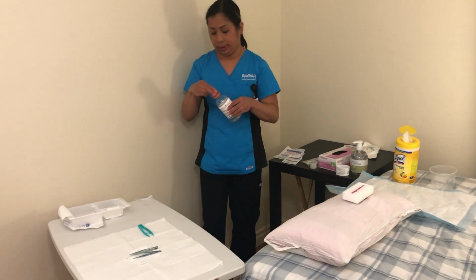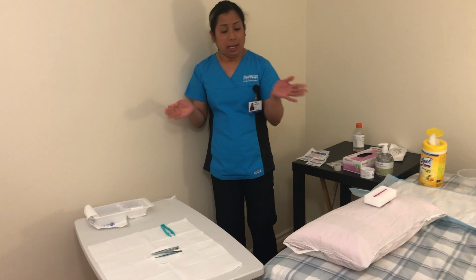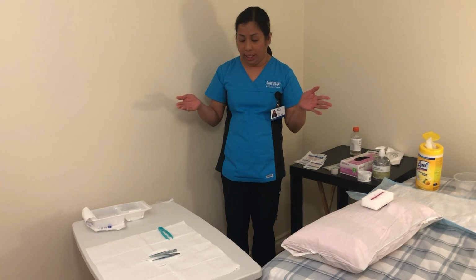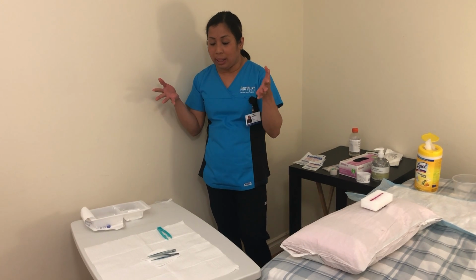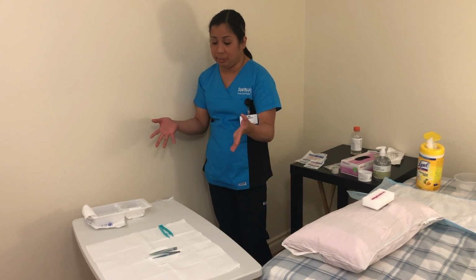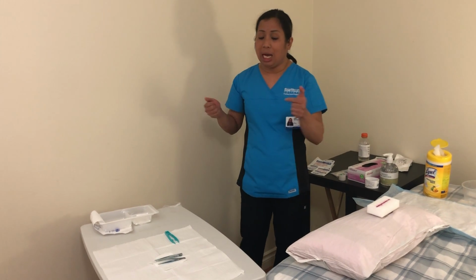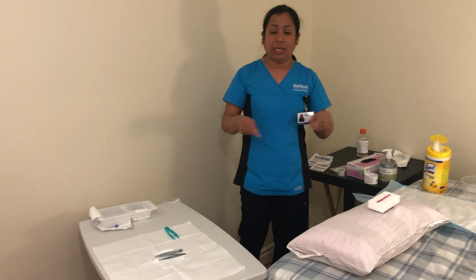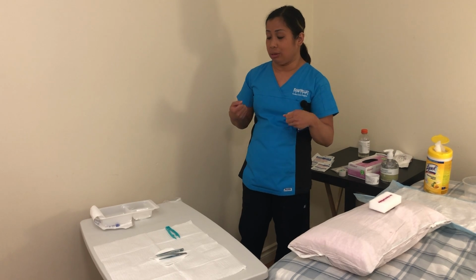Okay, so I will cover this one. So now, since I'm done, the pot is sterile. I set up already the sterile field. I'll make sure that I will not turn my back on my sterile area, because once I turn back, it's considered non-sterile already.